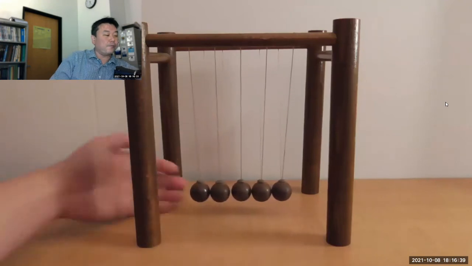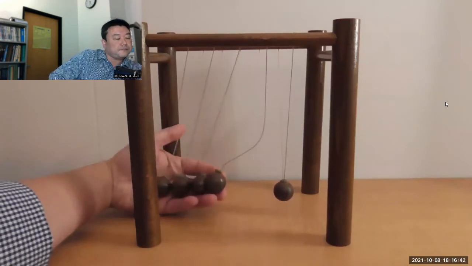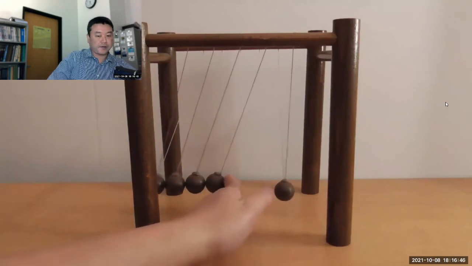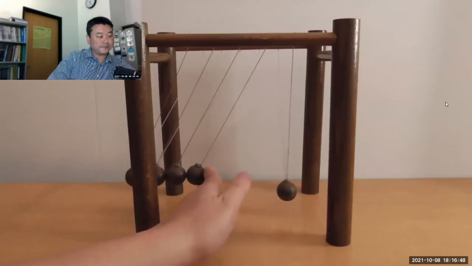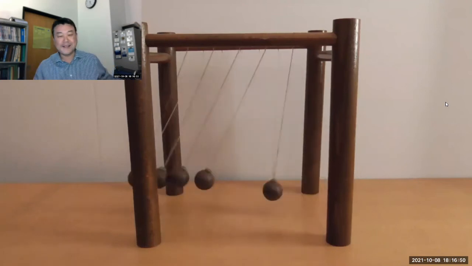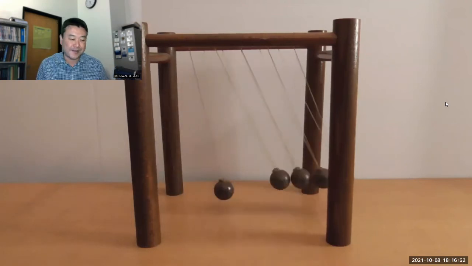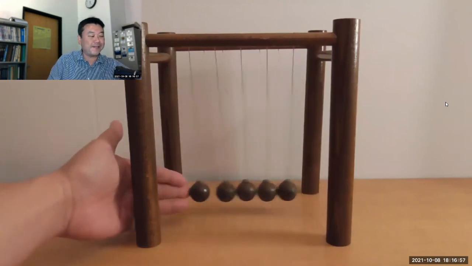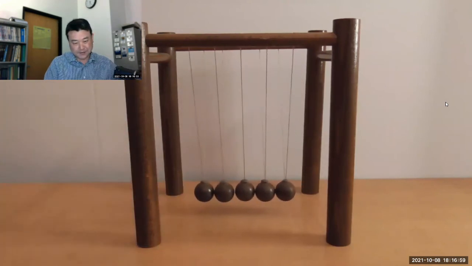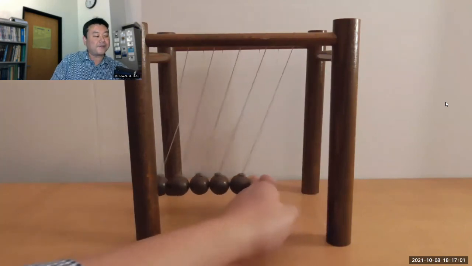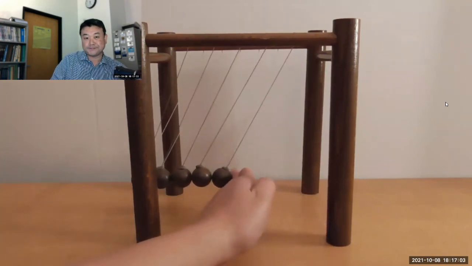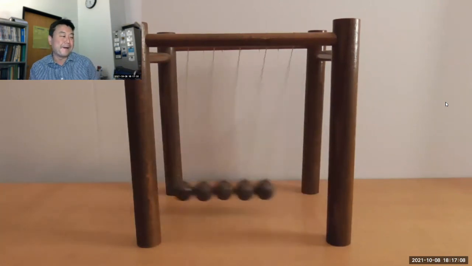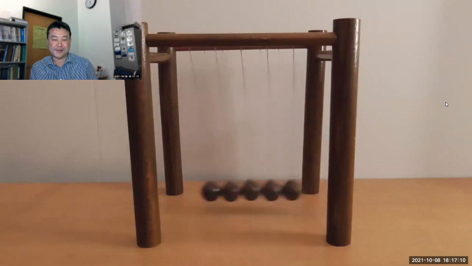Let me try four balls now. Okay, I got four balls. Let's see. Four balls come out. I think once you see the version with the three, then the four is not as impressive as it could have been. Now, the last demo, what if I let five balls come in? Yeah, five balls go out. Yeah, it's very boring. Perhaps the boringest of all.